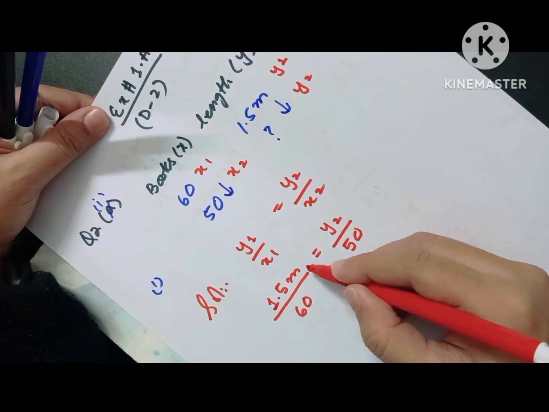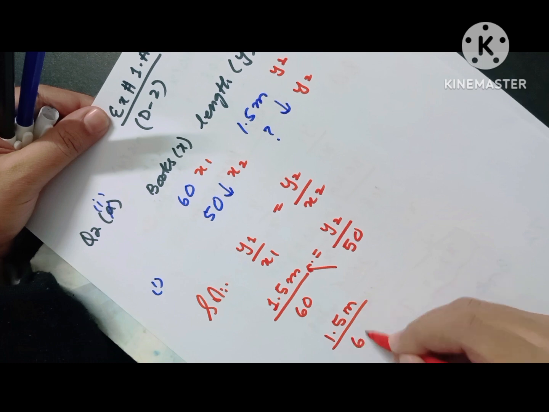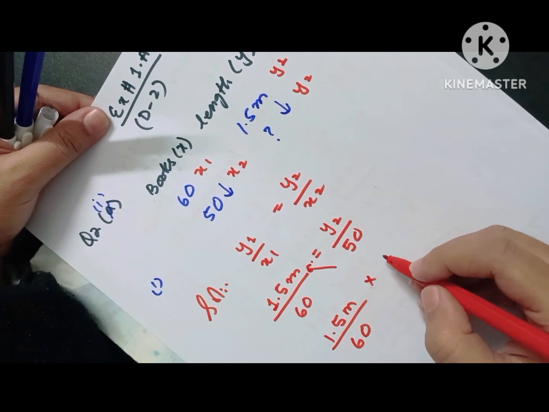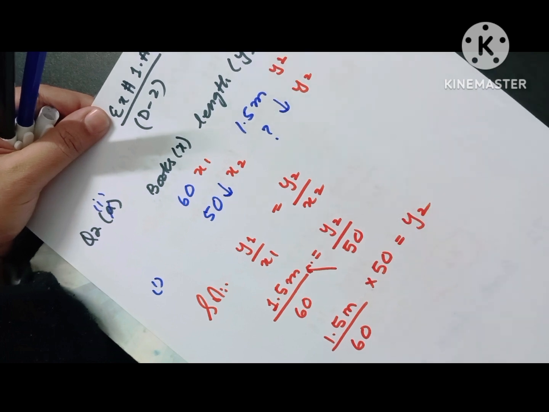Then we do cross multiplication: 1.5 meter divided by 60, times 50, equals y2.